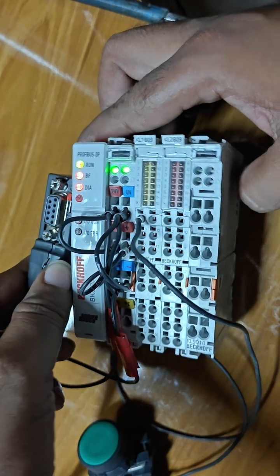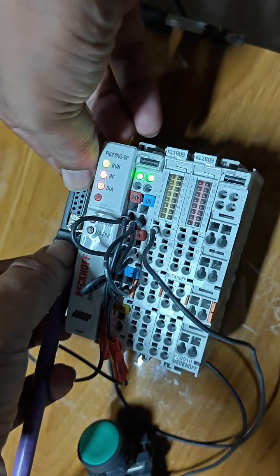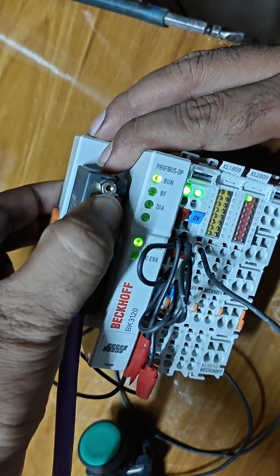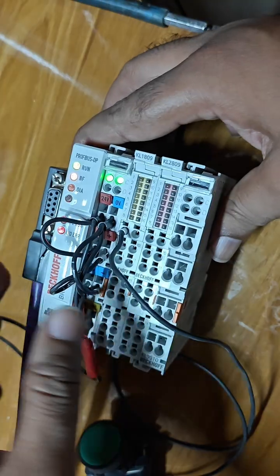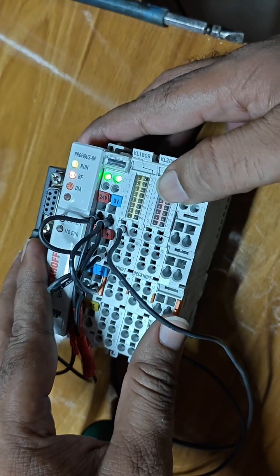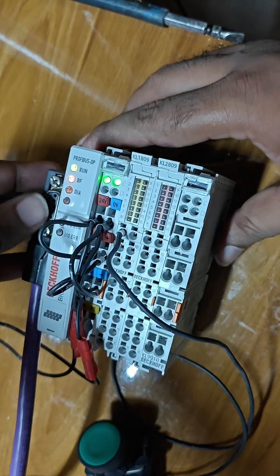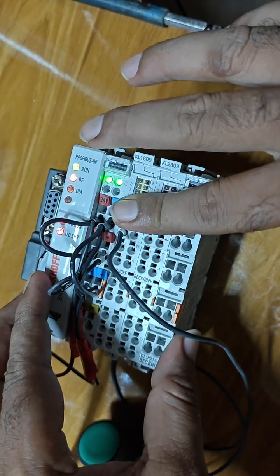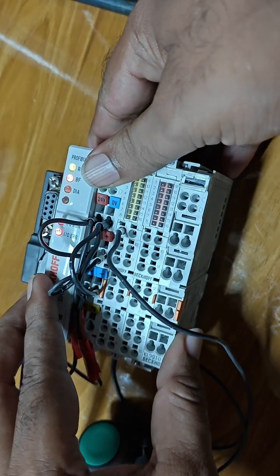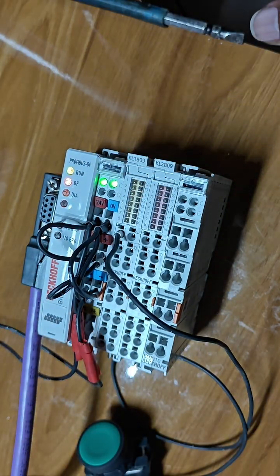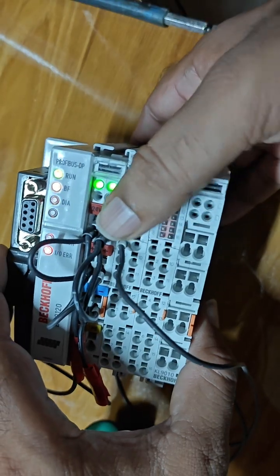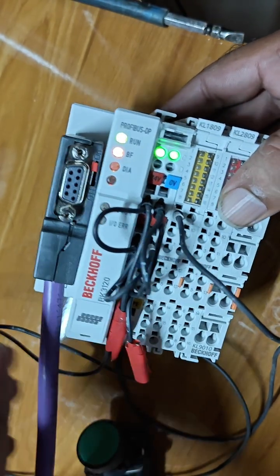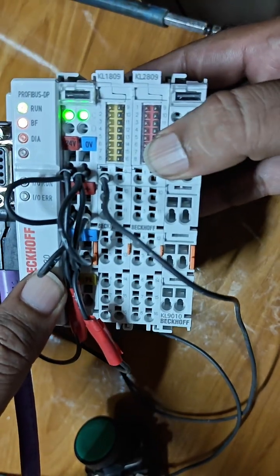Now I connect my Profibus cable. You can see after the connection is established, IO error appears. Now I check the diagnostic. So this IO error is coming.